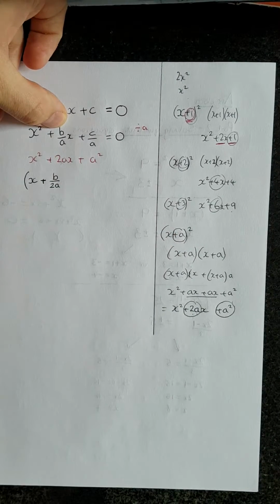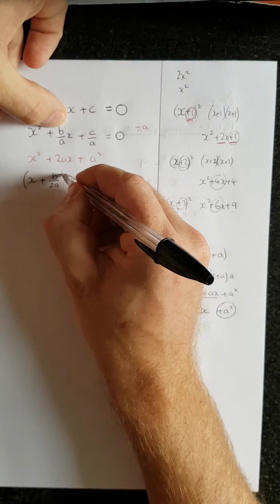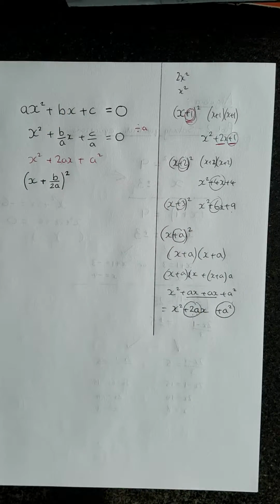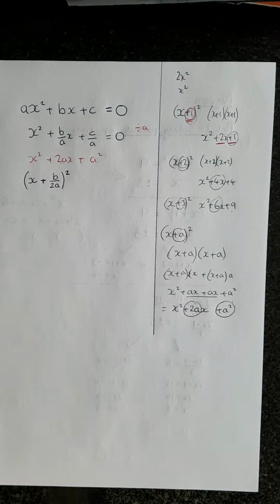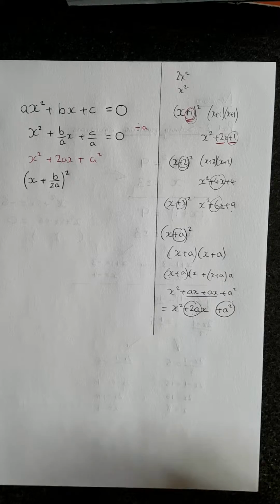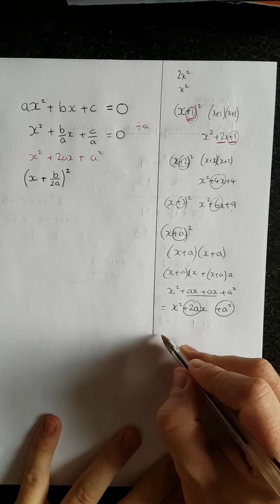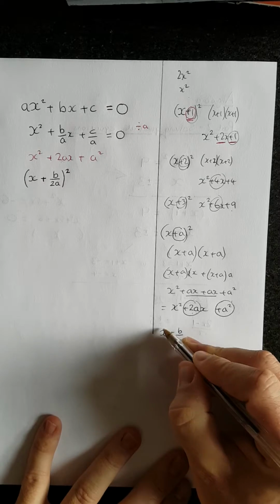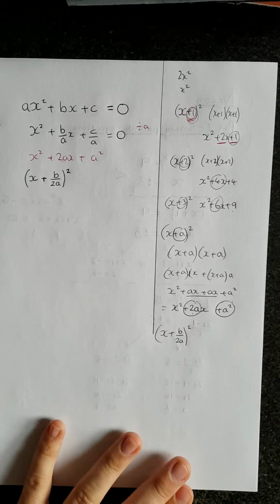is that. Then it becomes the bracket squared. Okay. Now, just doing some working out then. x plus b over 2a squared.